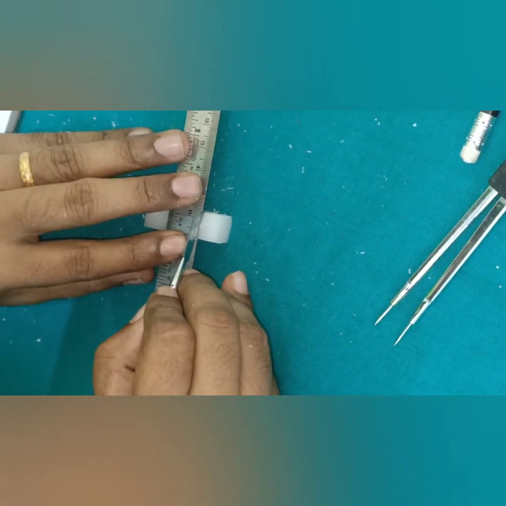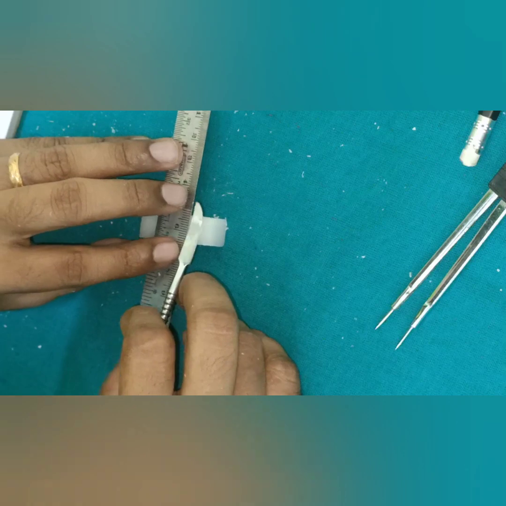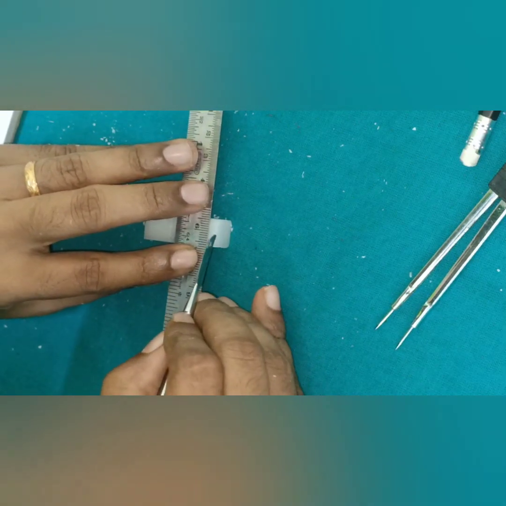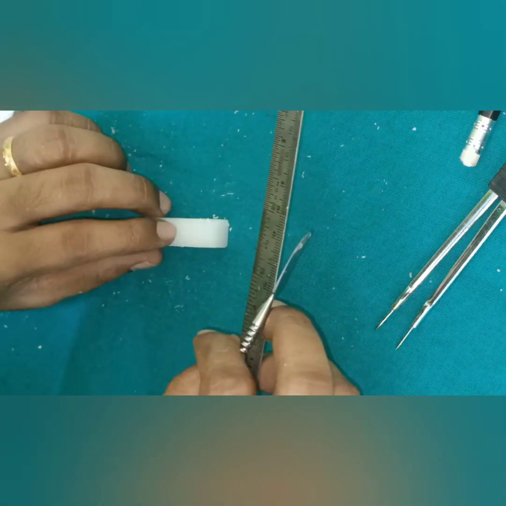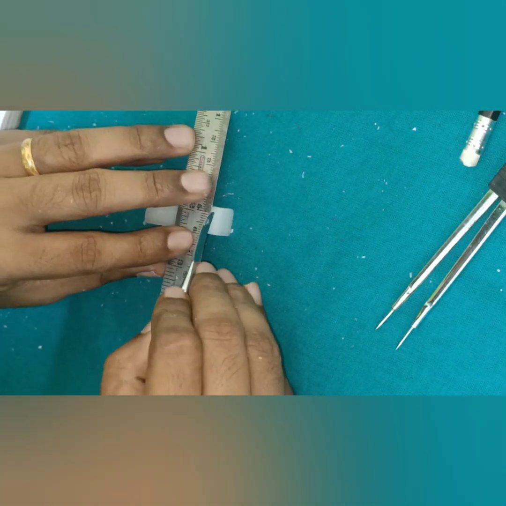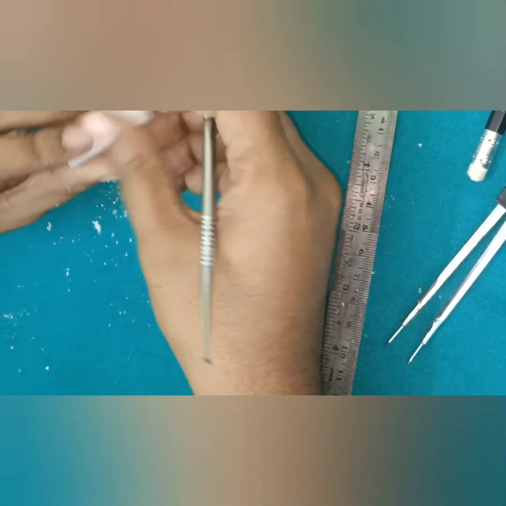Dividing the block into 3 equal parts. Should be equal. Okay, make sure it is equal.